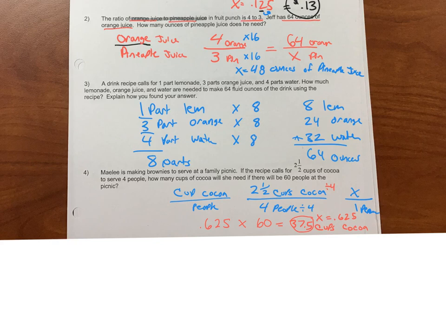All right, on the back there is a challenge problem. I am not going to do that. I'm going to let you figure it out. It is a level 4, so it's optional, but it's kind of fun to try.